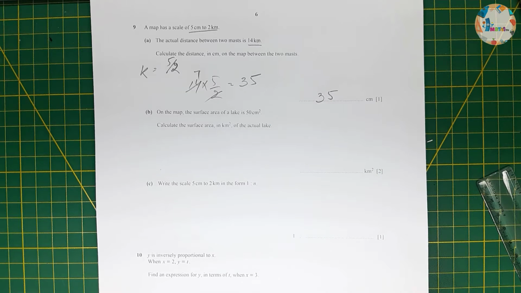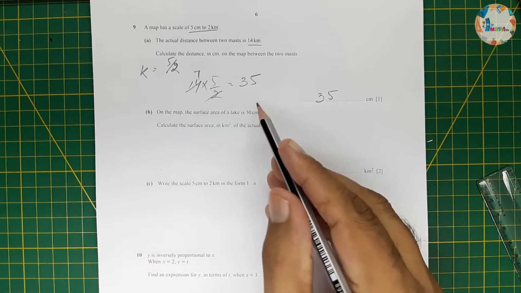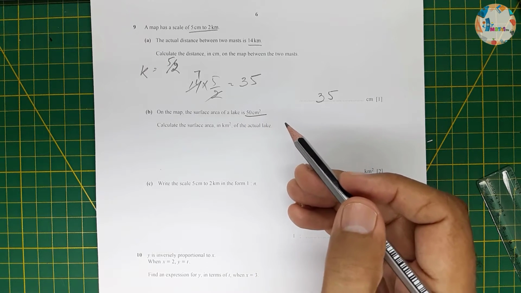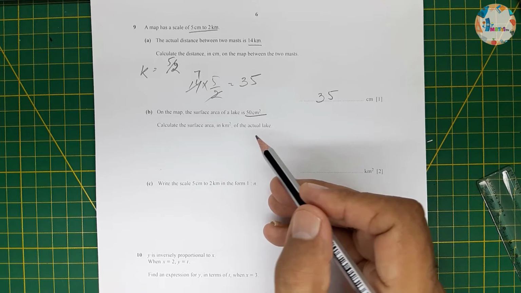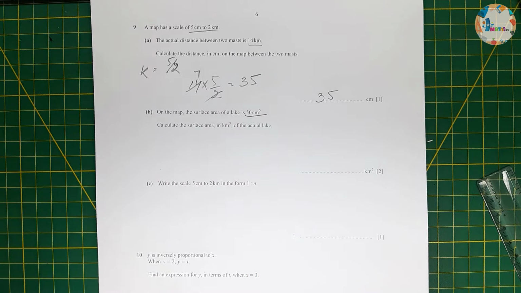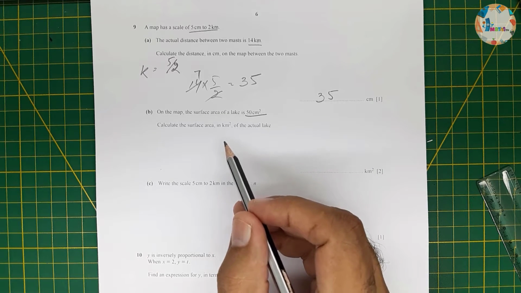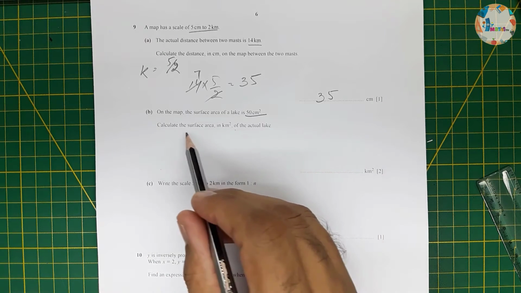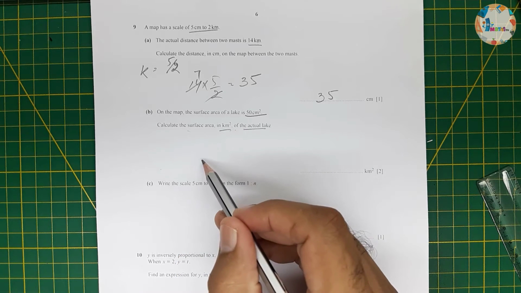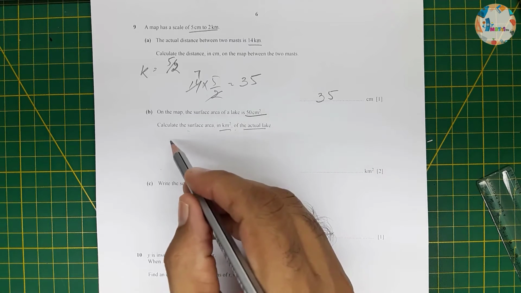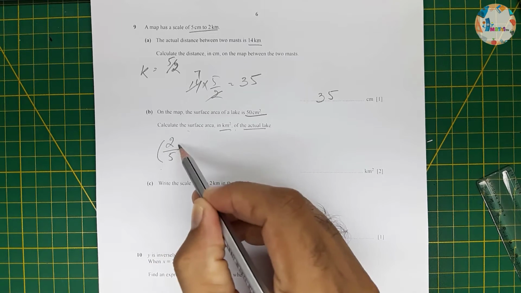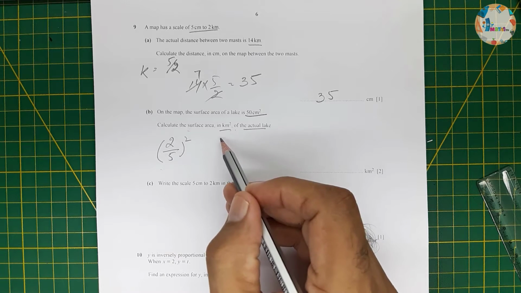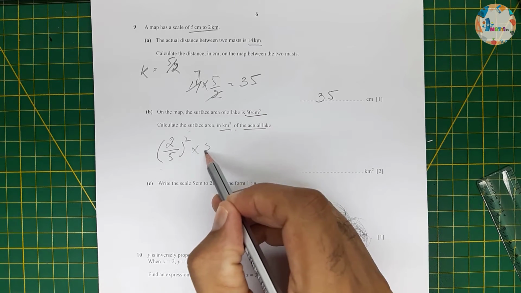Now on the map, the surface area of a lake is 50 centimeters square. Calculate the surface area in kilometers square of the actual lake. So for calculation of the actual surface area of the lake in kilometers square, what we can do, we can take this ratio as 2/5 squared, because this is surface area, and multiply by 50.